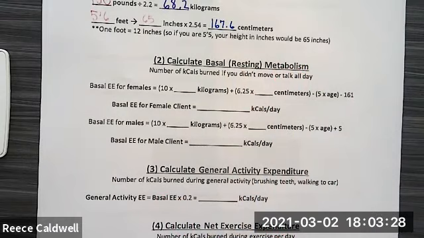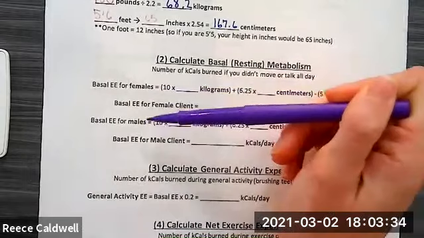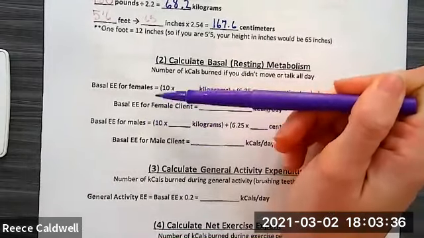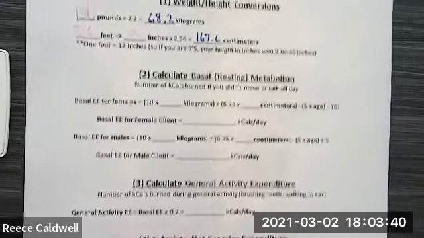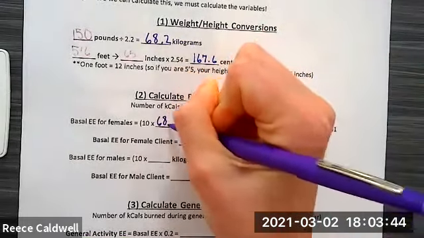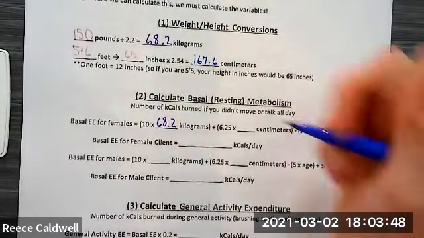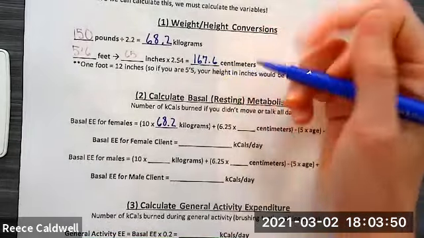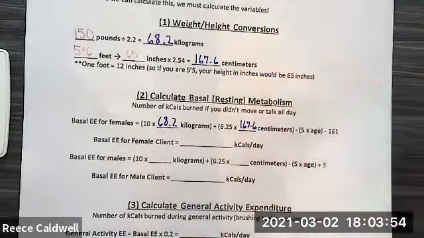Now, one important thing that I want to point out here is that there are 2 different equations. There's basal energy expenditure for females and for males. So make sure you just do the one for your gender. So we're going to go ahead and plug in our work. We got 68.2 kilograms up here. Let's bring that down, 68.2 kilograms. We got 167.6 centimeters. We're going to carry that down.